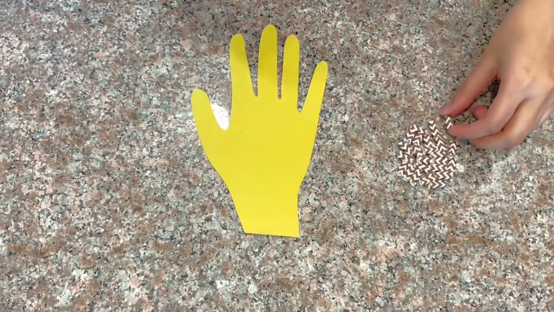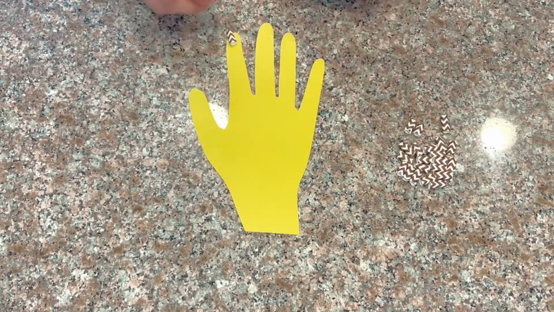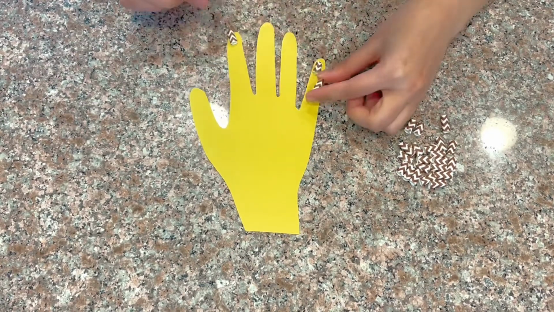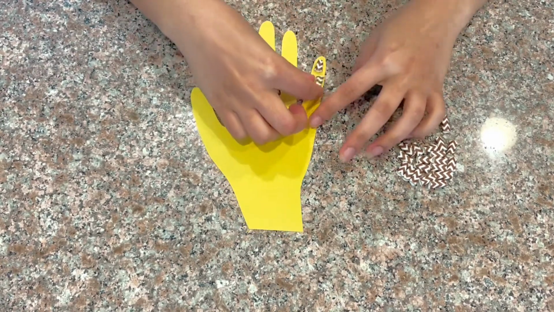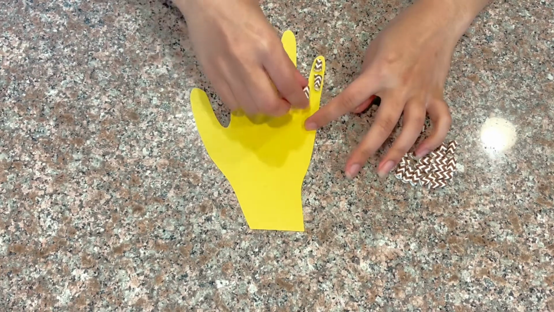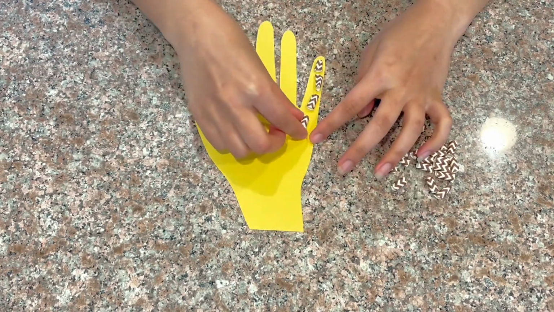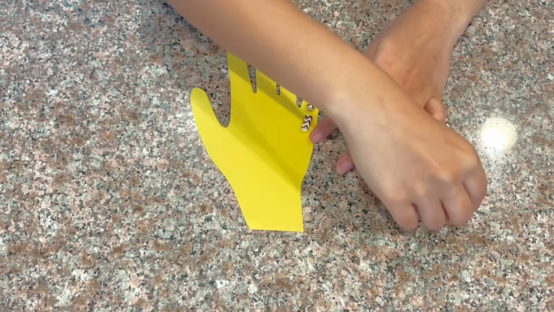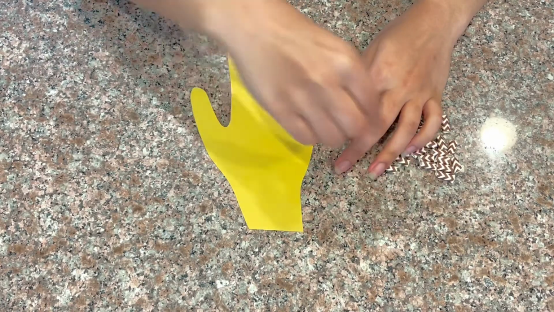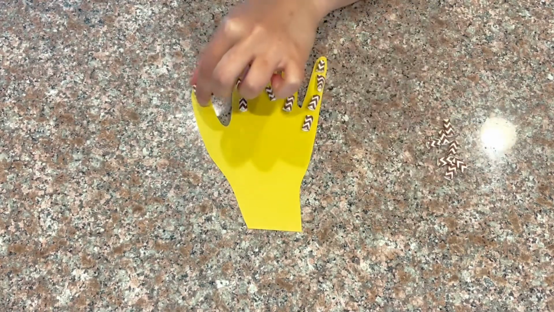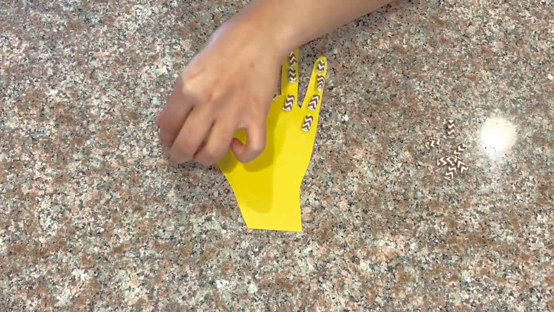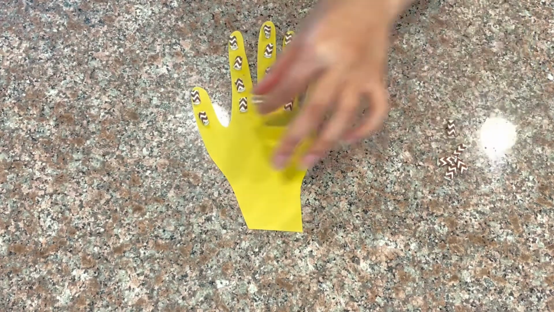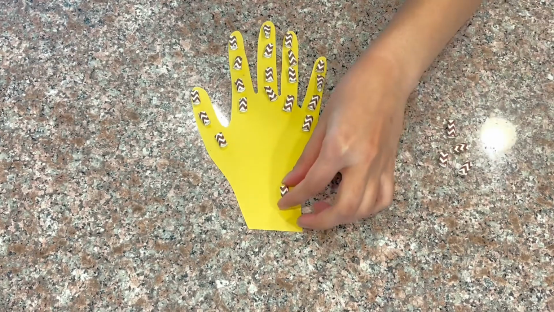Once you have all of your bones cut out, you're going to want to arrange them on the cutout of your hand. 4 on each finger and 3 on the thumb to represent your phalanges and metacarpal bones. Take the remaining 5 and arrange them in a horizontal line at your wrist to show the carpal bones. You can use the video as a reference. Once you have all of them arranged, you can glue them all down.